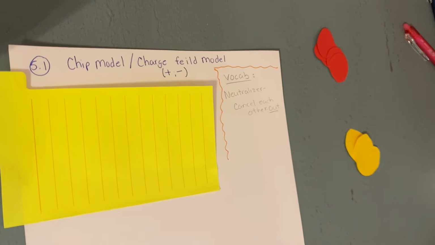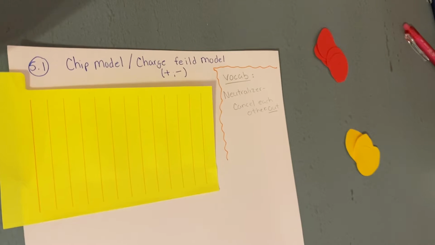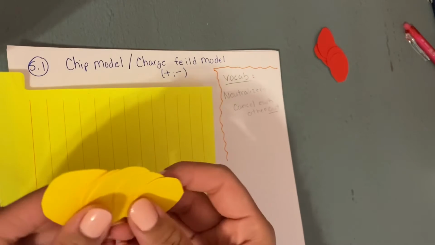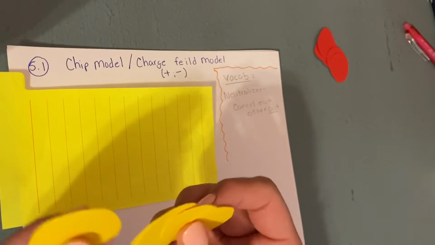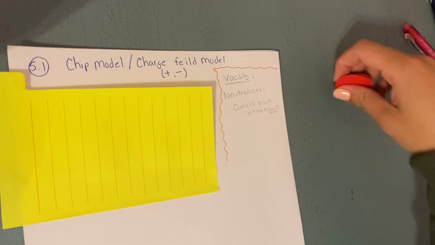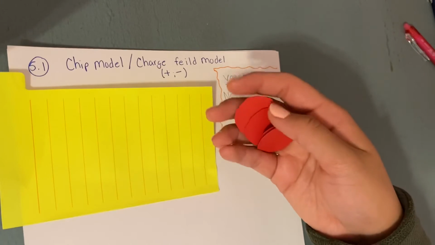So we're going to start off with our traditional addition, which is 2 plus 3. As you can tell, they're both positive, so we're going to use our yellow chips to show our positive signs and numbers. We're going to use our negative ones that are going to be red.